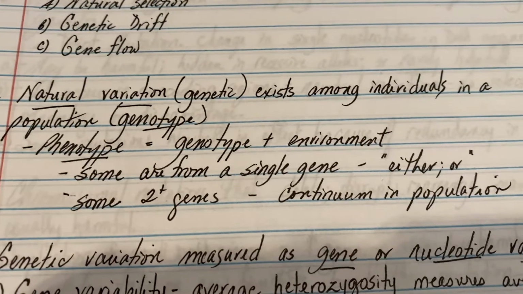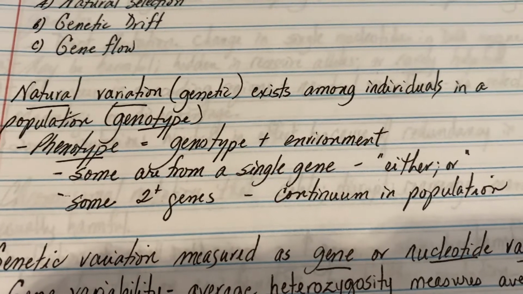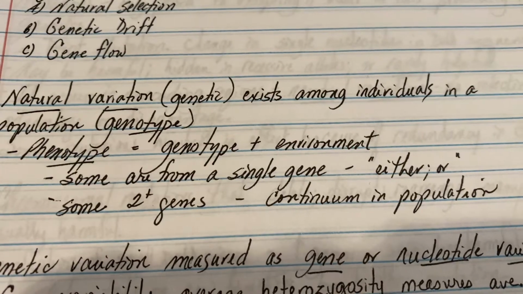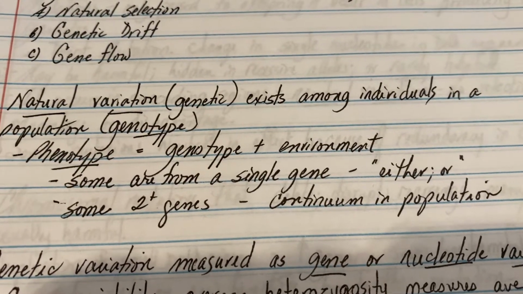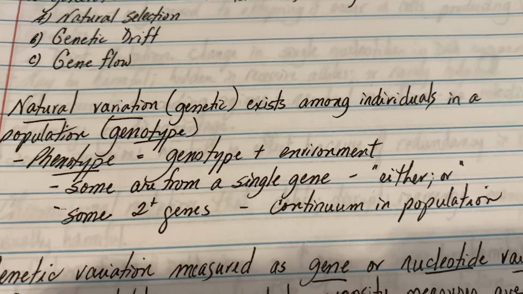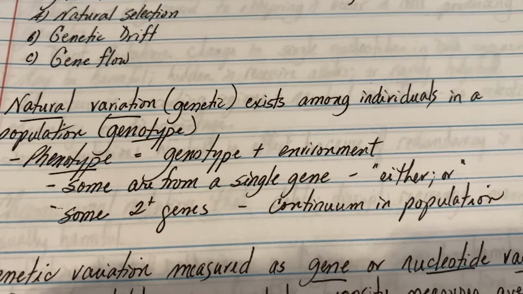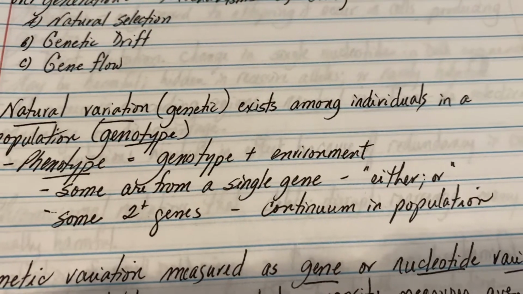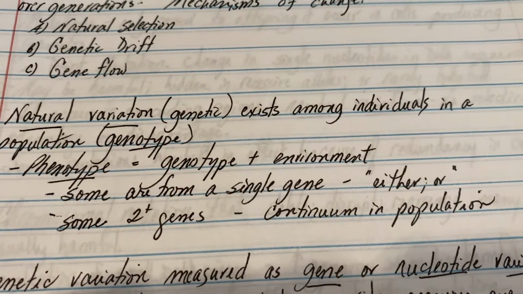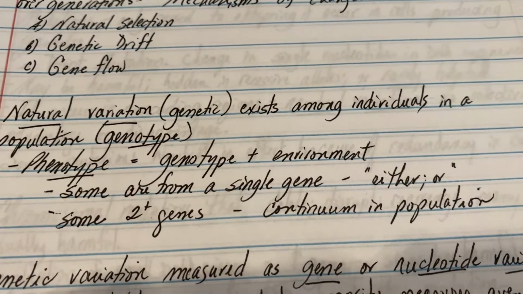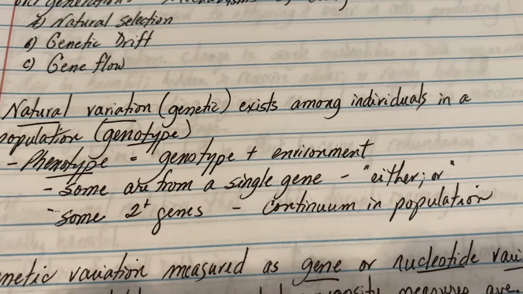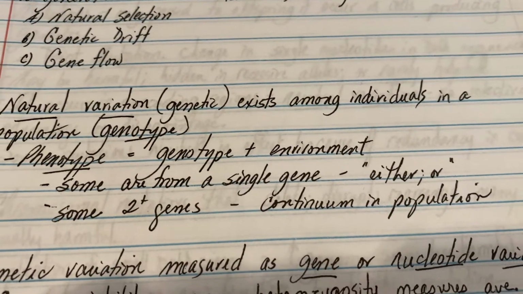Now, some of the phenotypes that we have talked about in genetics are from a single gene. You're either this or you're that. Some have two or more genes, and so people exist in a continuum in the population. For example, skin color, intelligence, height.